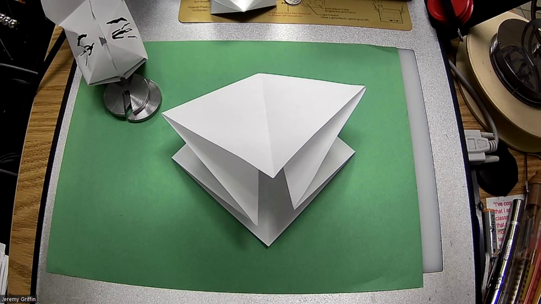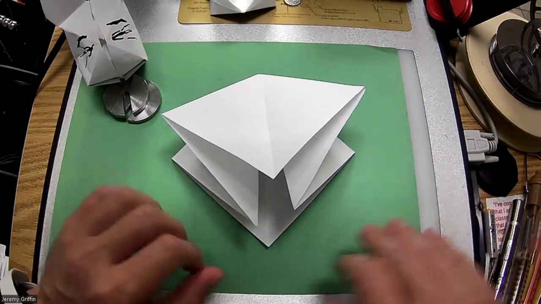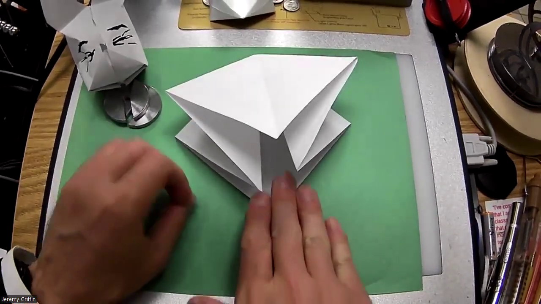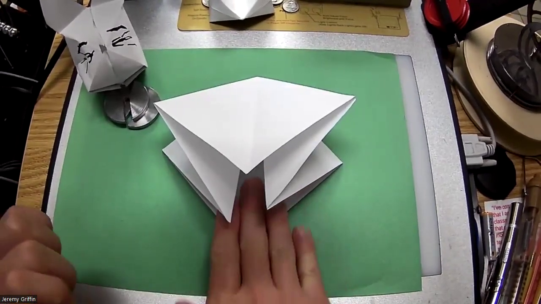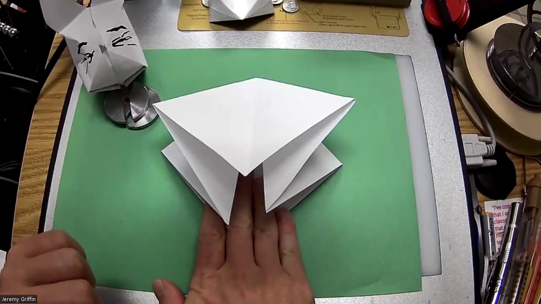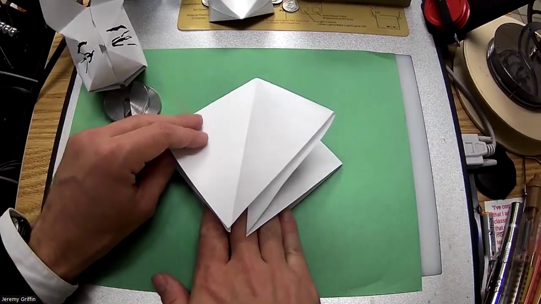Got it. Is that right? Everybody got it? All right. We all good. All right, guys, for this next step, make sure that the pocket is facing you. See how the pocket's towards me? Otherwise, the rest of it's not gonna work. Okay, so the pocket's facing you, is that right? So you guys got that?